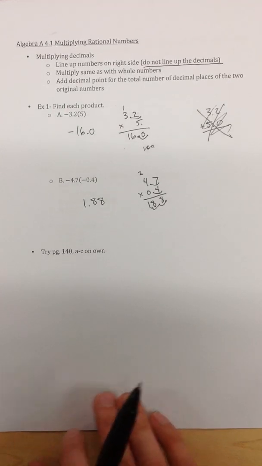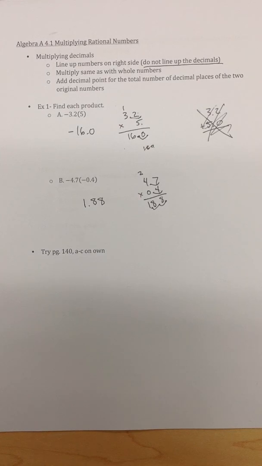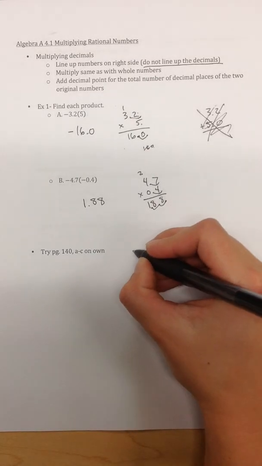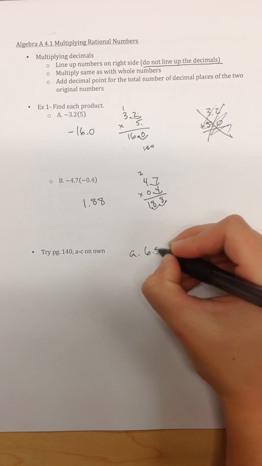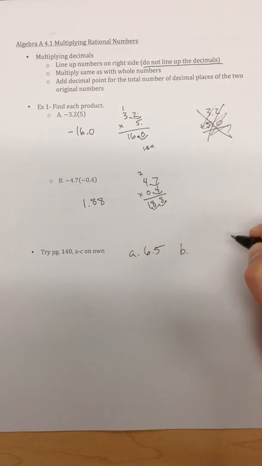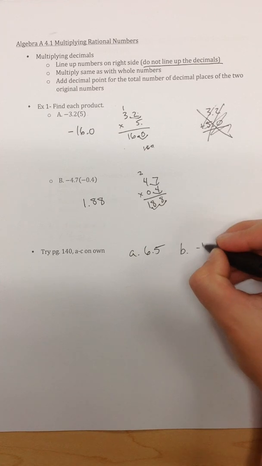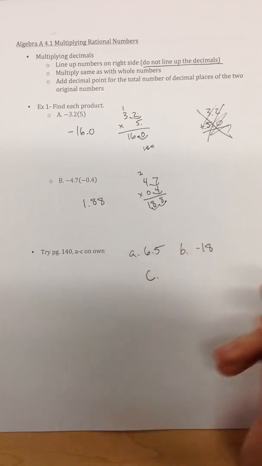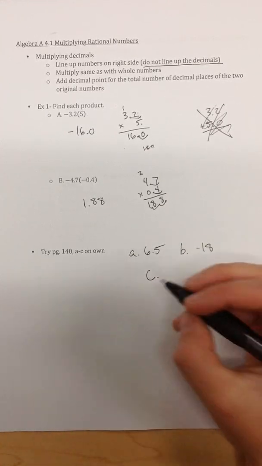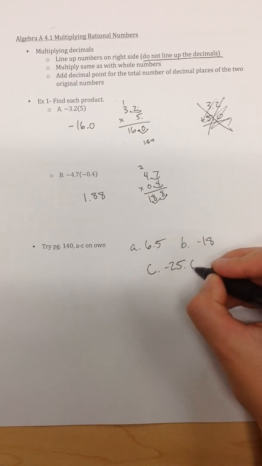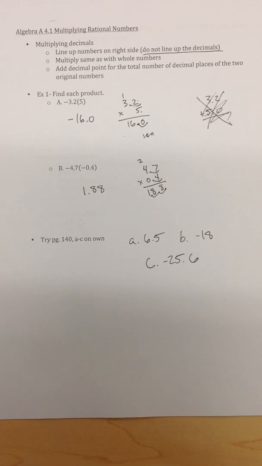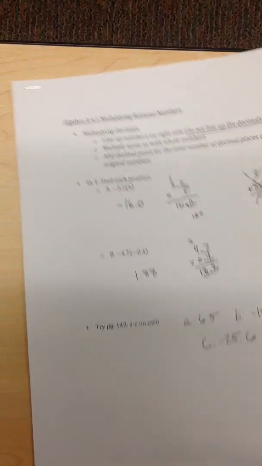Okay, so on page 140, try out A through C, and then we'll talk through those. So for A, they got 6.5. For B, they got -18. And for C, they got -25.6. Okay, so hopefully you got those ones. Alright, we'll jump to the next page here.